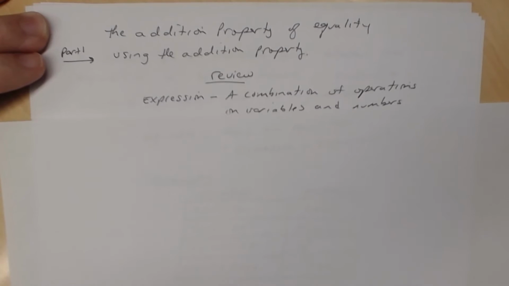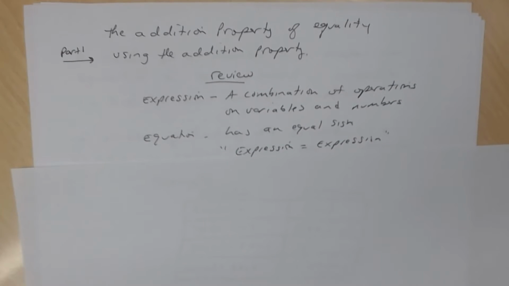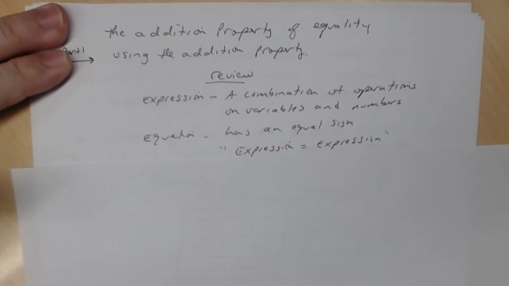So remember, an expression is a combination of operations on variables and numbers, and an equation is where you have an equal sign. And so basically it's of this form where you have some expression equal to another expression. So an expression, remember, has no equal sign. An equation has an equal sign.